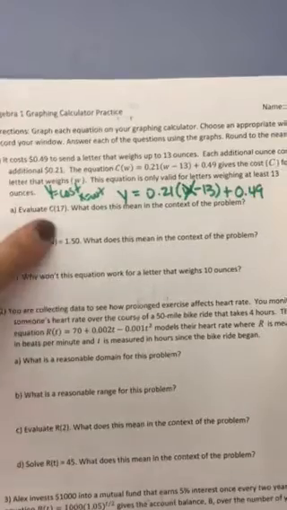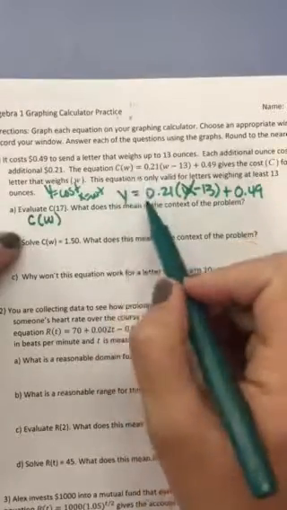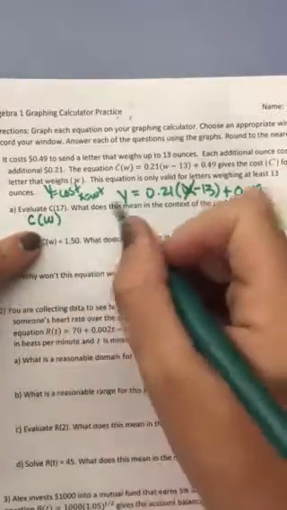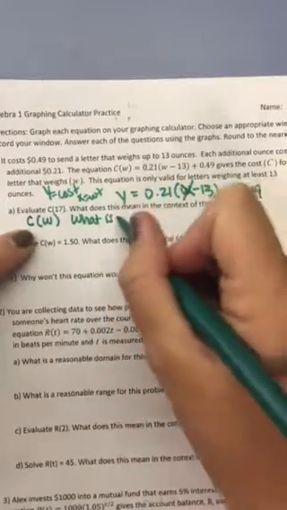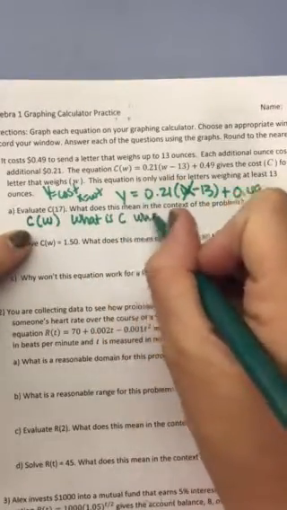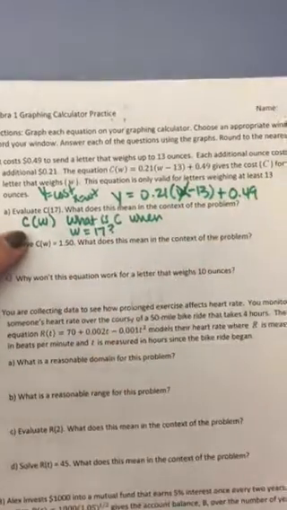This can be very confusing, but if you remember that our original function is C of W, this is basically saying what is C when W equals 17. I would write this on my paper.